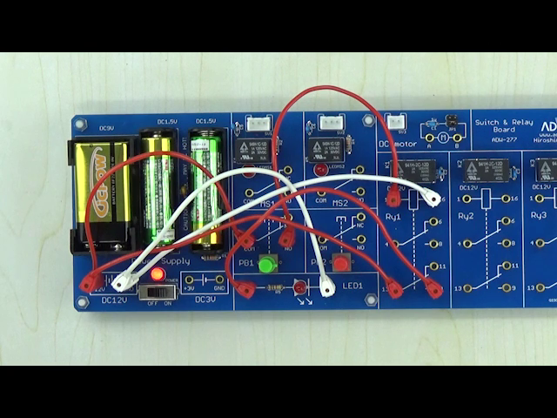In step 4, your objective is similar to step 1, to light the LED by pressing push button 1. This time, however, the LED is not directly activated by the push button, but by the relay instead. If you listen carefully, you can hear two different activation sounds. The first is the relay, and the second is the push button.